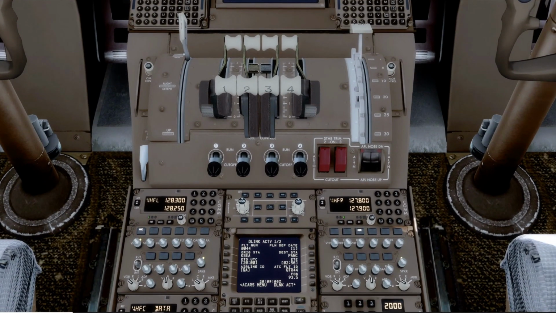Quadrant, thrust quadrant, and again make sure the speed brake lever is down. Reversers are forward, the thrust levers are aft, and the flaps are up. This is centered. Guards are closed, which is auto. Fuel control switches are cut off, and we'd set the parking brake at this time.